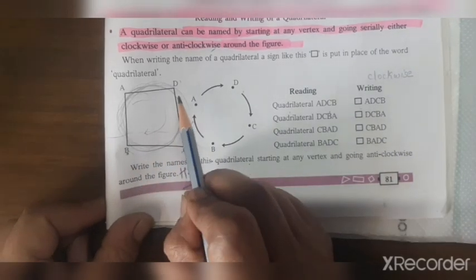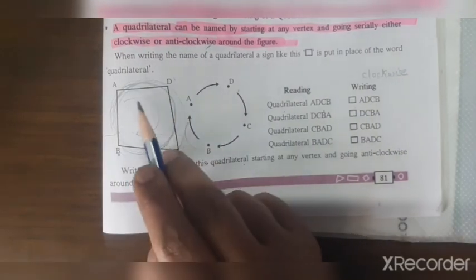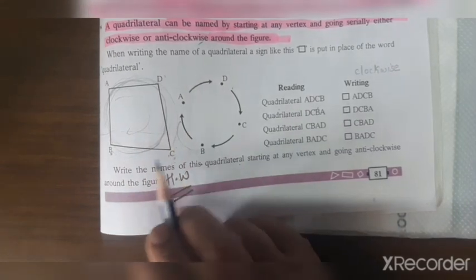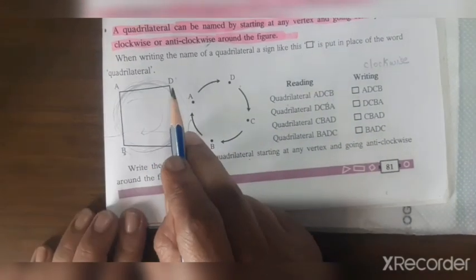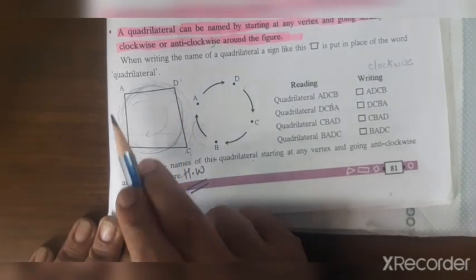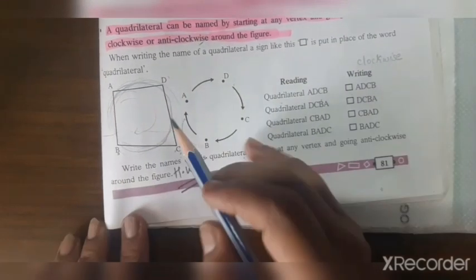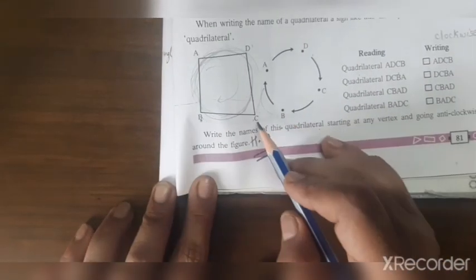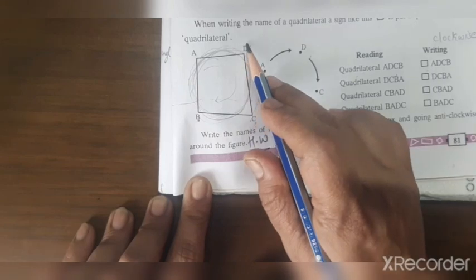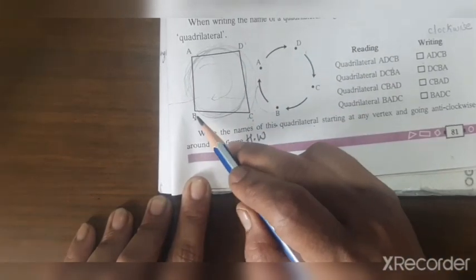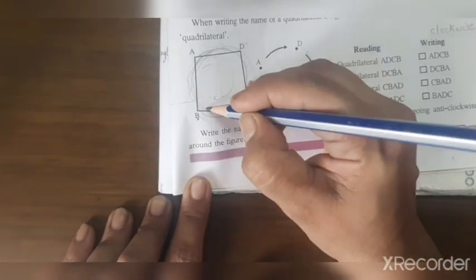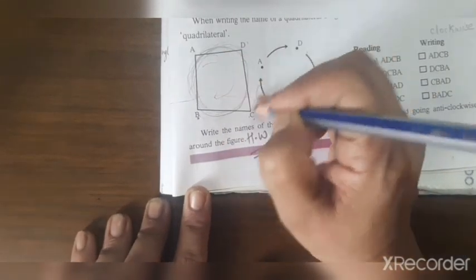We can even start with any other vertex. It is not necessary we have to start with A only. We can start with D, we can start with C, we can start with B also. So starting with D, what we will do? Quadrilateral D, C, B, A. If you have to start with vertex C, quadrilateral C, B, A, D. If you have to start with vertex B, quadrilateral B, A, D, C. You see I am going in the circular motion clockwise.